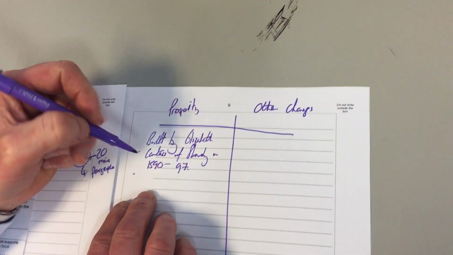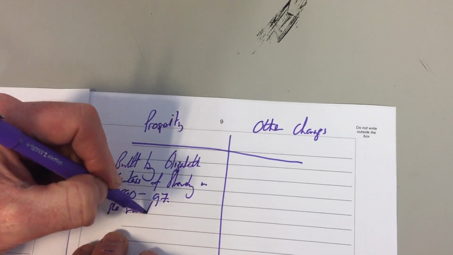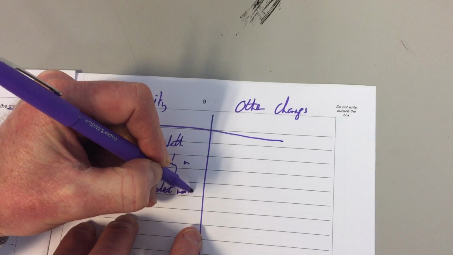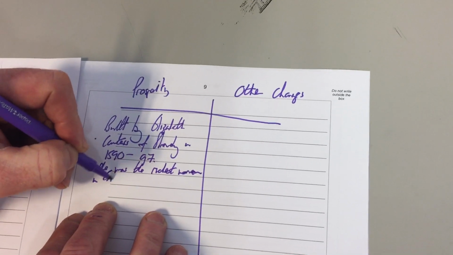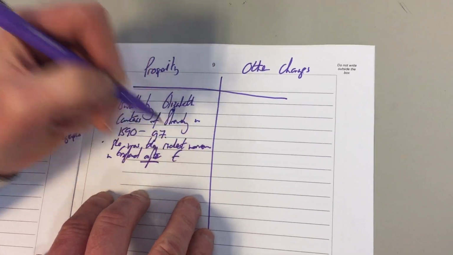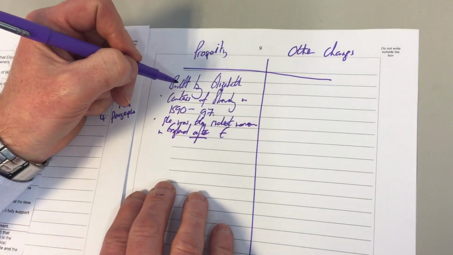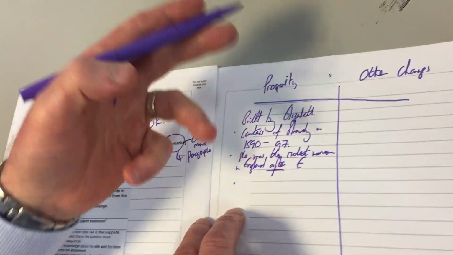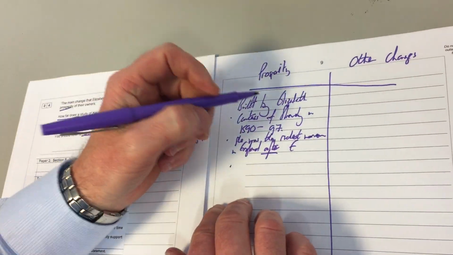We know that she was the richest woman in England after Elizabeth. Okay, so she's an important person. And we also know that this is contextual, wider contextual information.